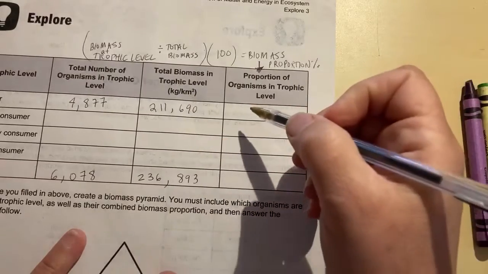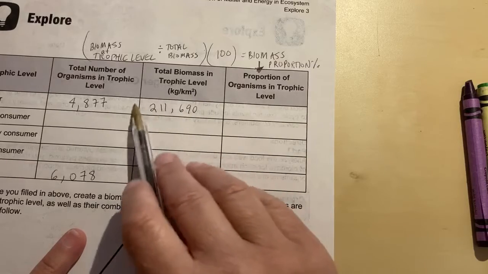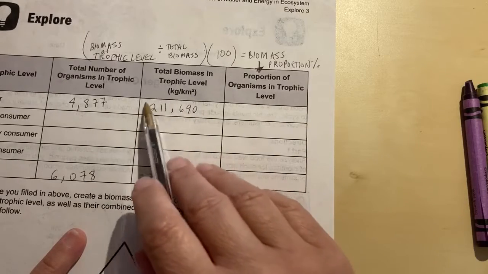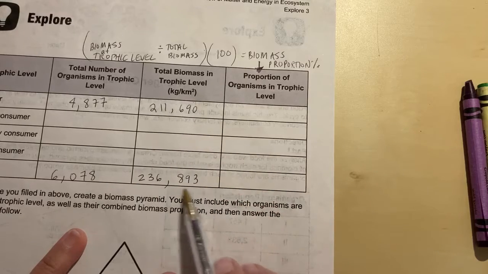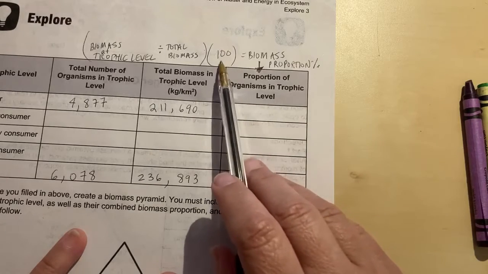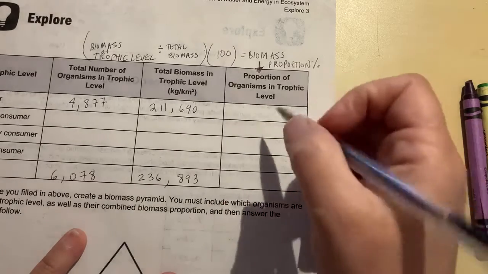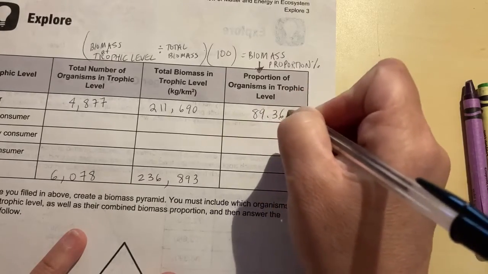So if we do an example of that, we're going to take 211,690, the biomass from this trophic level. We're going to divide that by our total biomass, 236,893, multiply that result by 100, and that's going to give us 89.36%.